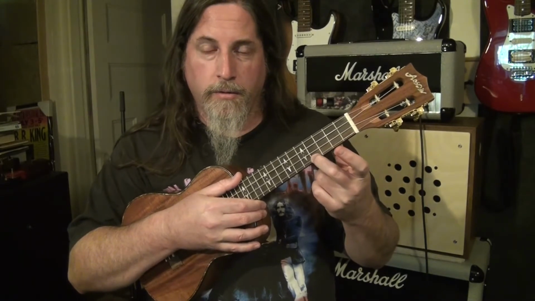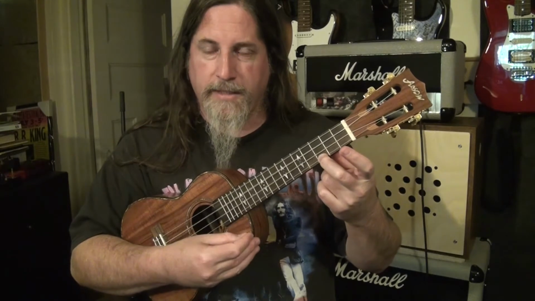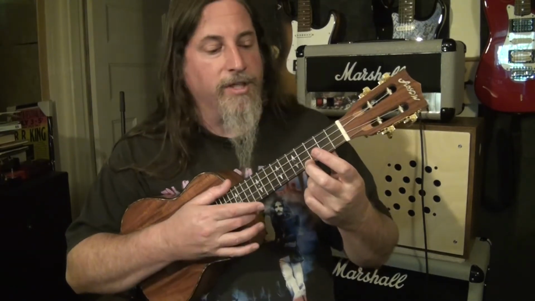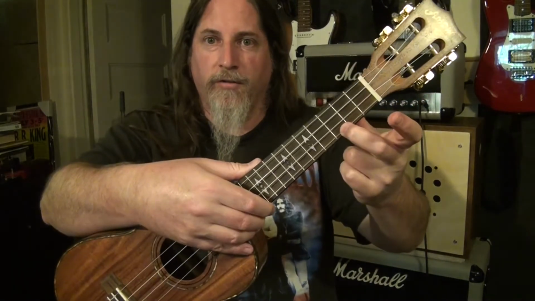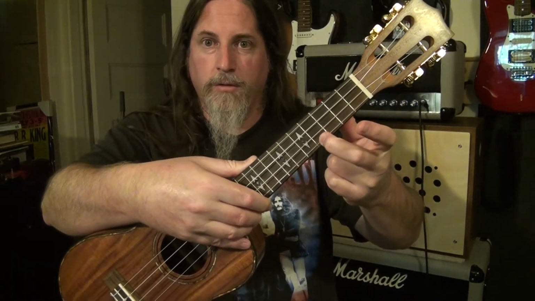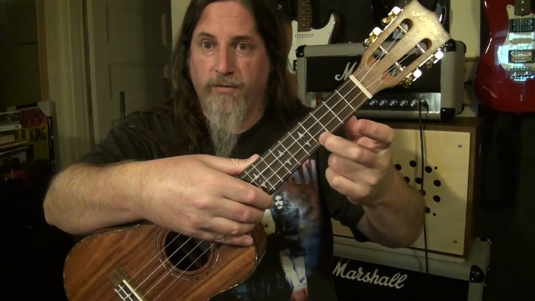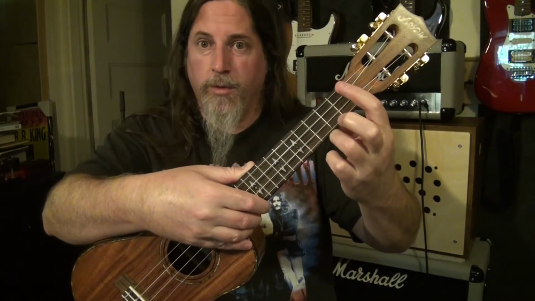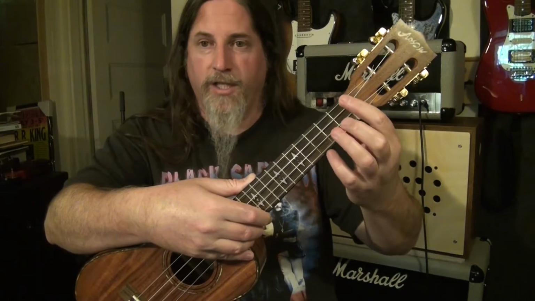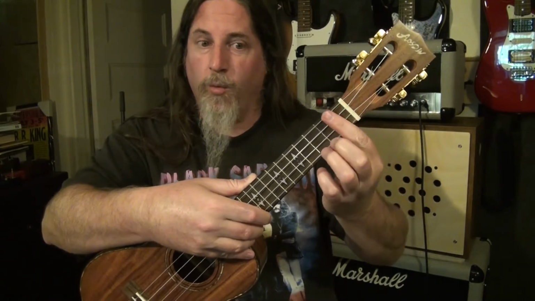But we could move up. So if we move up, that doesn't sound so good. That's a C. That's something else. Because what happened was we moved the 3rd fret up to 4. So 3 plus 1 is 4. But 0 stayed the same. And we can't do that. So 0 also has to move up to 1.